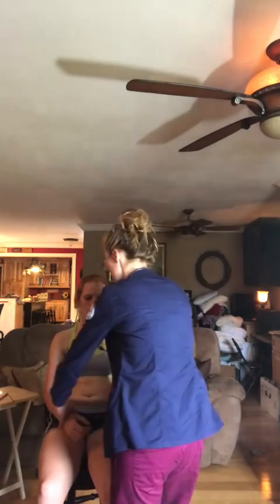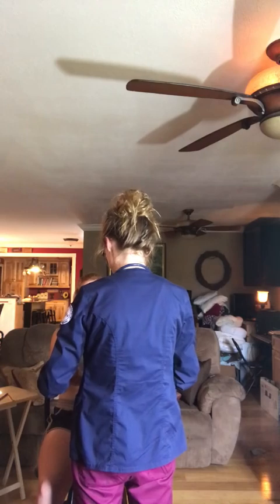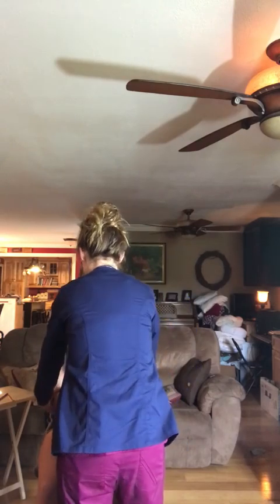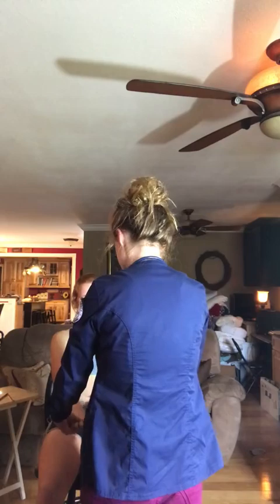I'm also going to be feeling her radial pulses. And so it's right here. And I'm going to be looking at the symmetry of her radial pulses. So I'm going to be doing this, making sure they're equal. And they are. And I'm going to just kind of feel down, make sure that everything is symmetric.